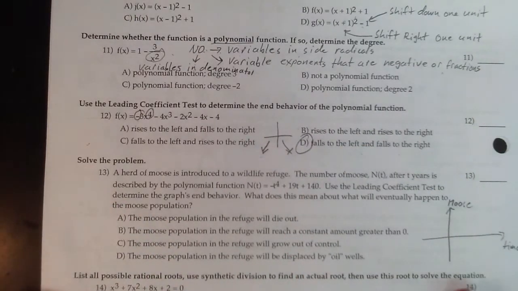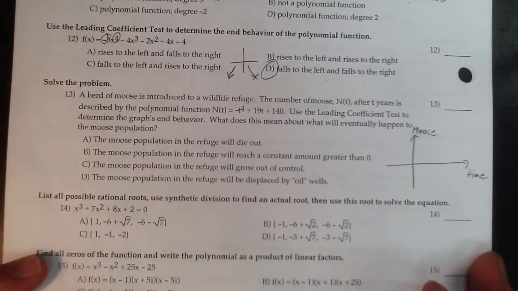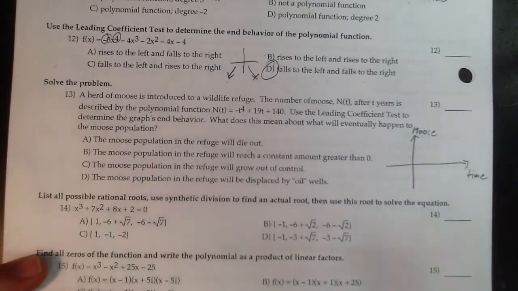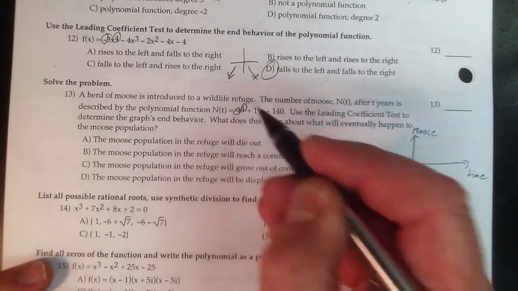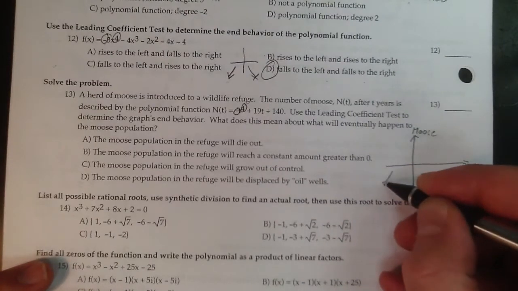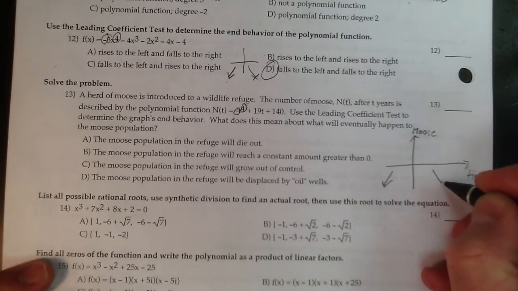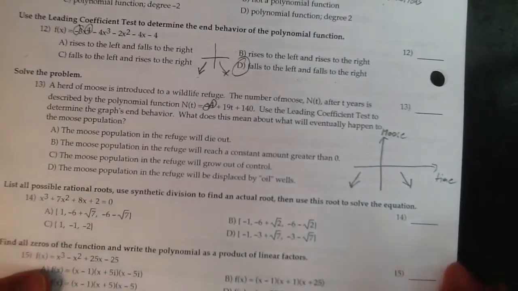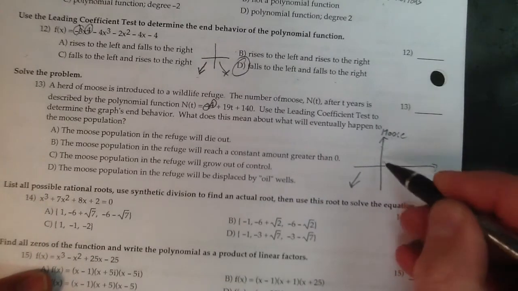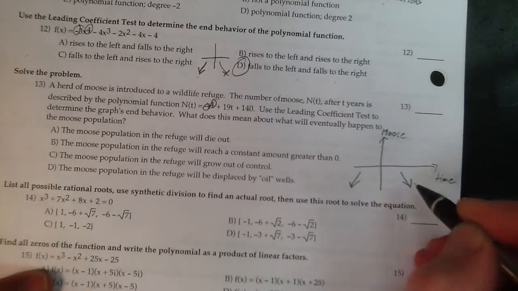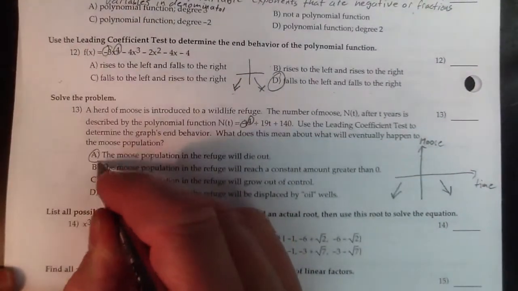Okay, now what I'm given here, problem number 13, is actually the exact same thing as problem number 12. We're asked for end behavior. Even degree, negative exponent. So my end behavior: fall as I increase to the left, fall as I increase to the right. Now, if the y-axis happens to be moose population, and as I move this way in time, the graph is going down. Bad if you're a moose. A.